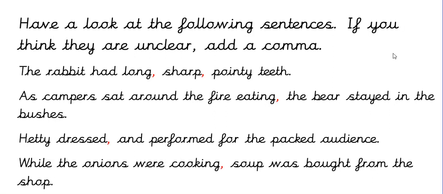Okay, let's have a look then. So the first one, we've got a list. We've got long, sharp, and pointy. So we need our commas in our list. So: the rabbit had long, sharp, pointy teeth. The second one: as the campers sat around the fire eating, the bear stayed in the bushes. So this is our fronted adverbial phrase here.